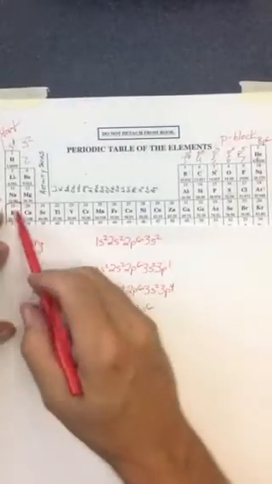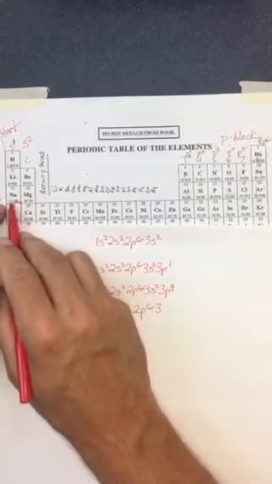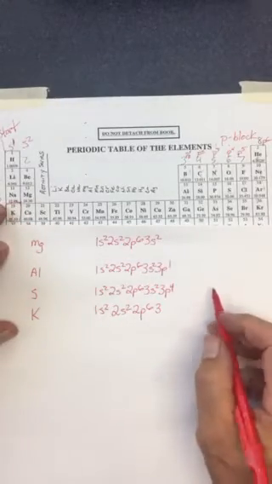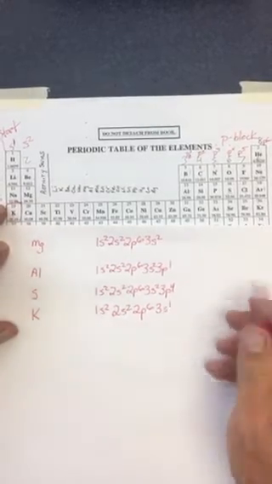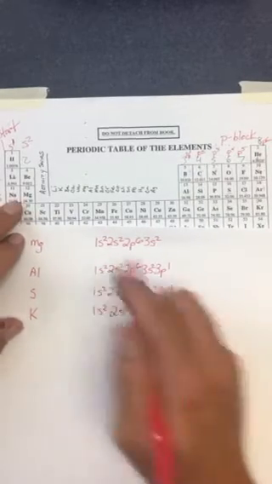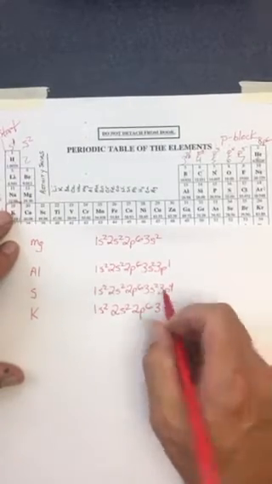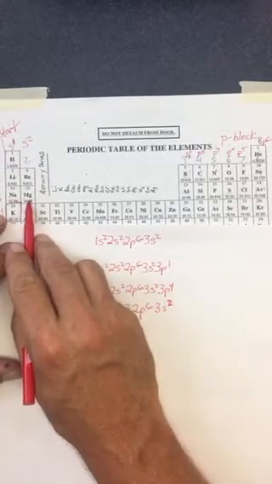So since you're in the third row, it's going to be 3. We're in the S block, so it's 3s1. After 3s1, we're here in magnesium, 3s2. That gets us to Mg.